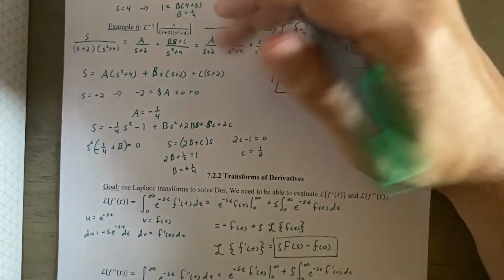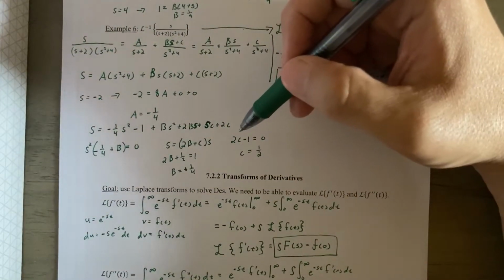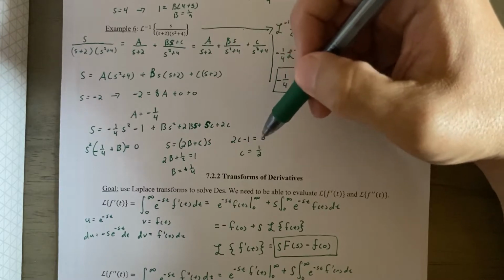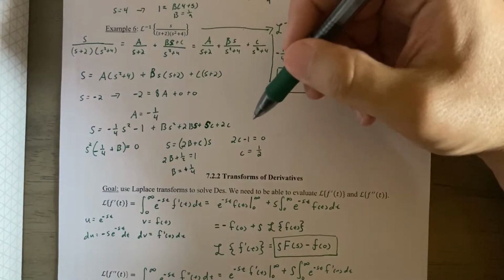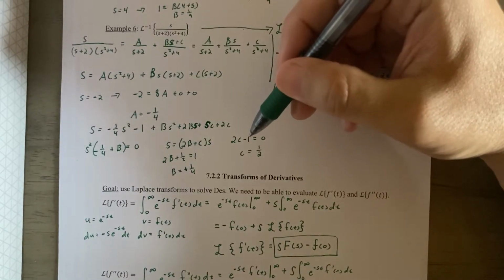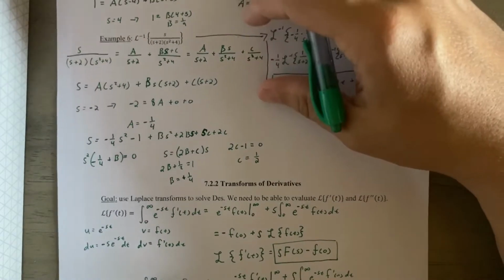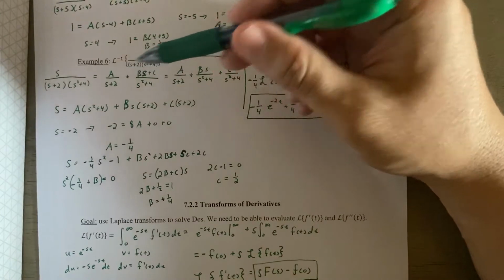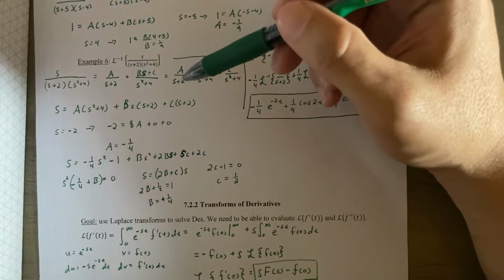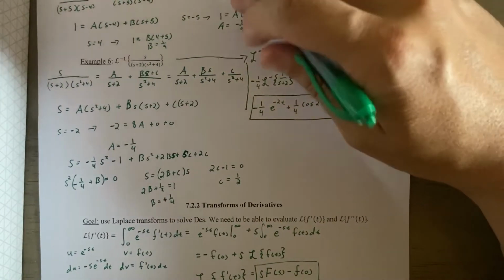And so we solve for A, B, and C. You can say 2C minus 1 is equal to 0, so C equals 1/2. Now that I have A, B, and C, I'm going to plug them back into my formula where A is over S plus 2.